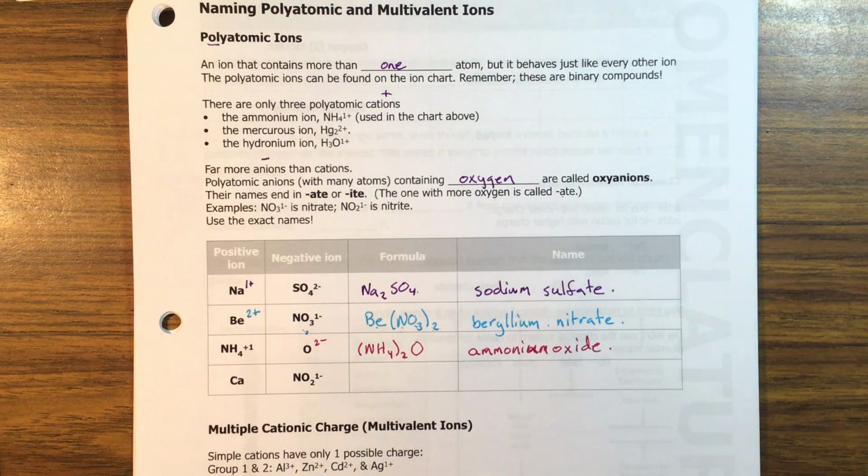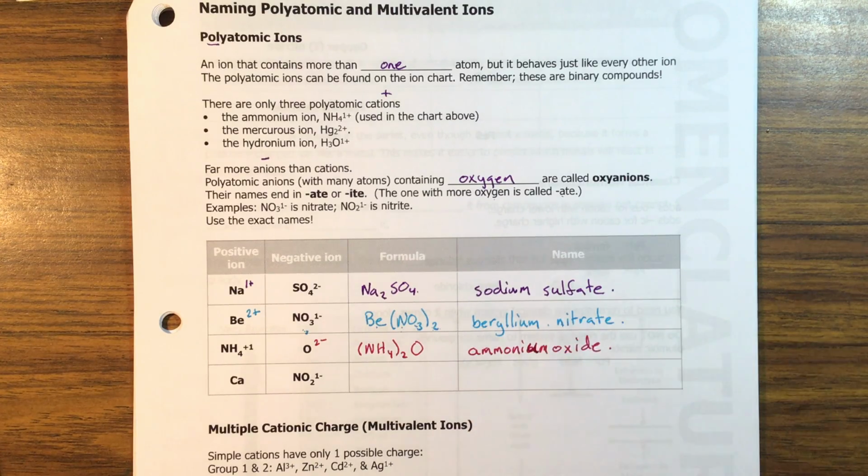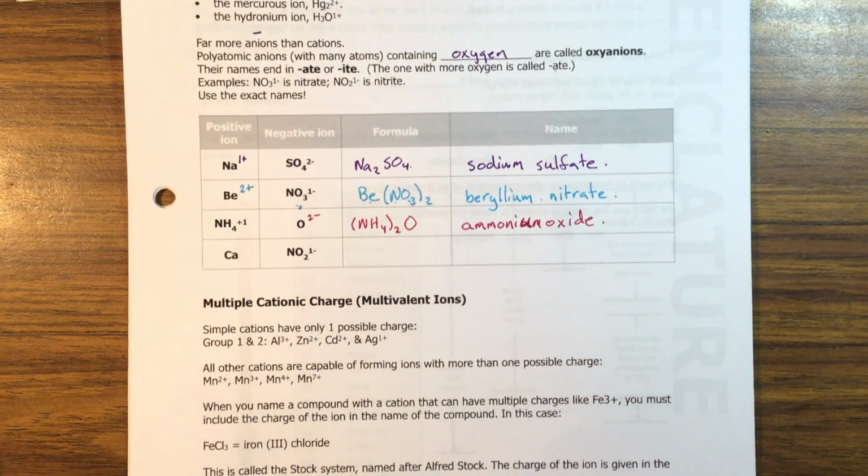No, ammonia is NH3. This is ammonium, NH4. Ammonia is NH3. Now, in this formula unit, there's 2 N's, because the 2 applies to the N, and there's 8 H's. Ammonium oxide.